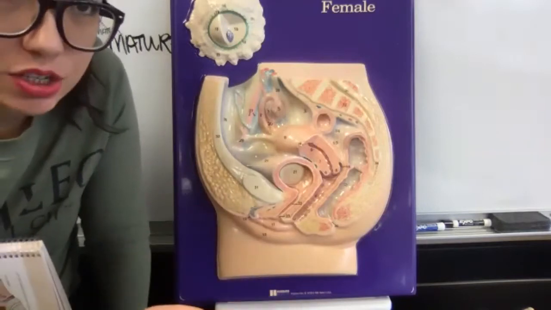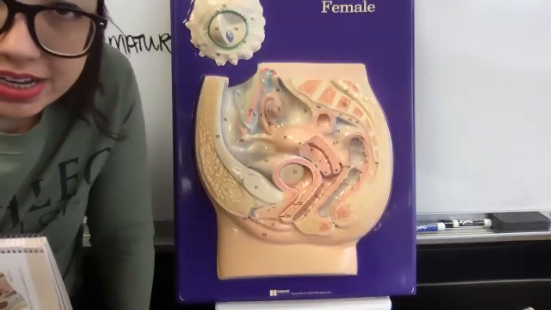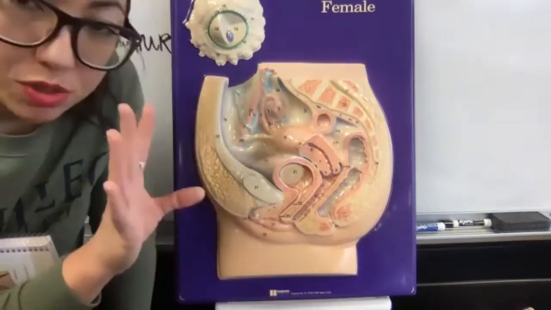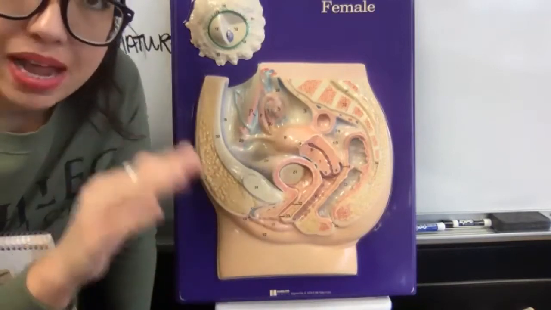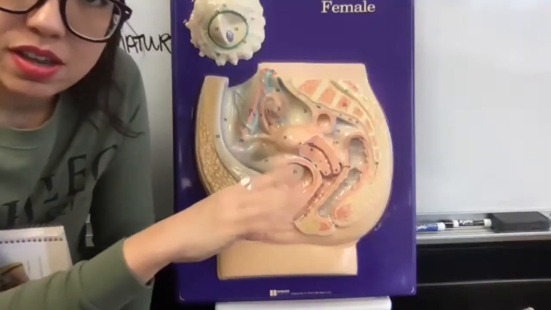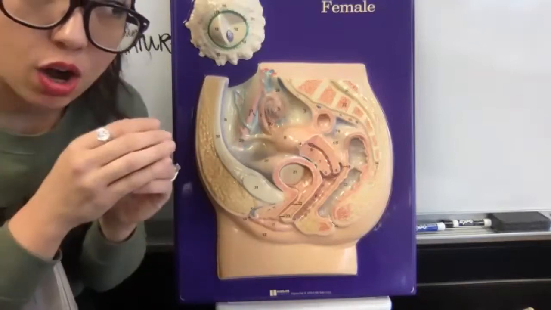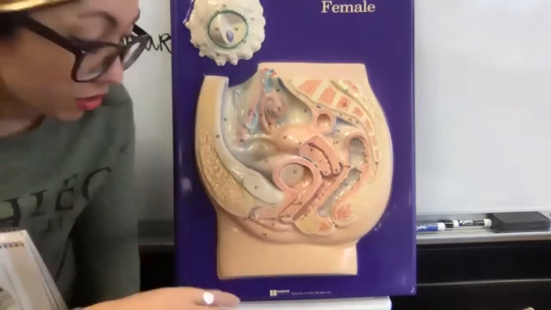The way I like to describe it is similar ingredients, different recipe. So if you're a biological male, these parts will turn into this. If you're a biological female, these parts will turn into this, and they are very different. They're unique to each biological sex.